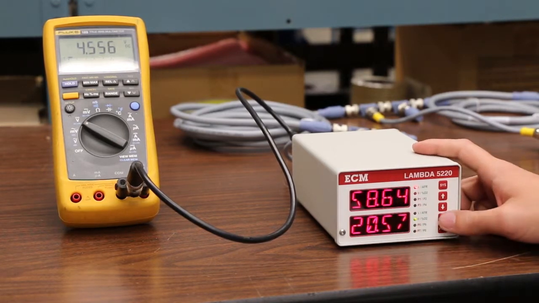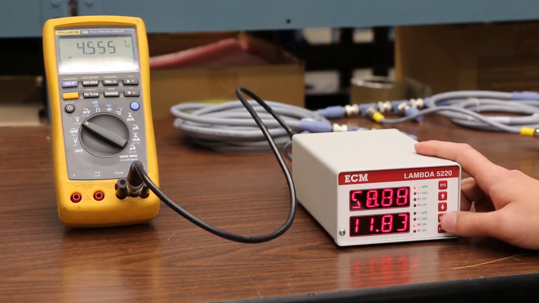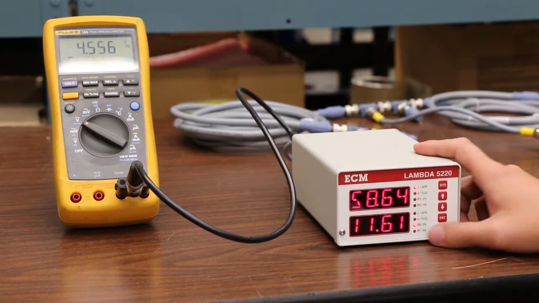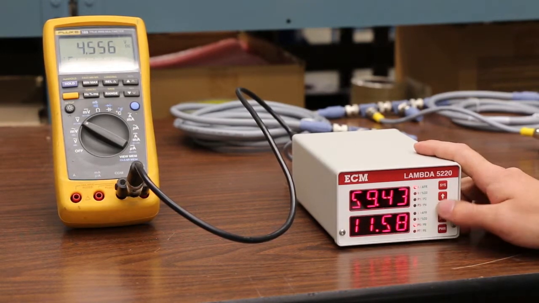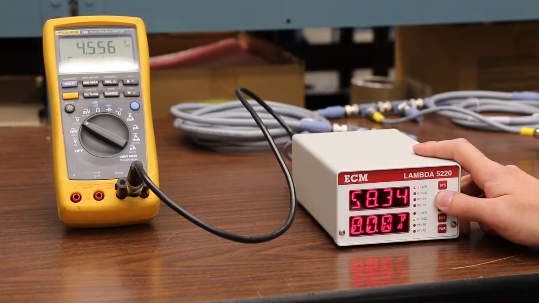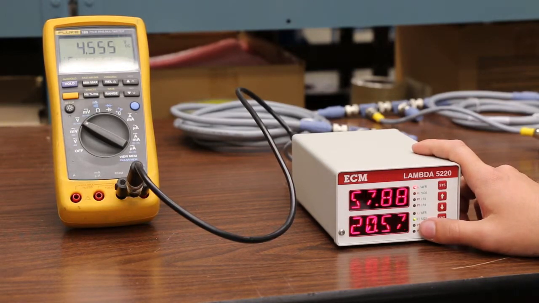To change the lower display, press enter, and up or down. This is a P5, which is a programmable parameter. Go up, back to percentage O2.